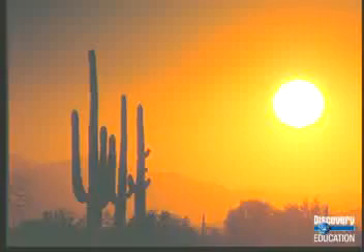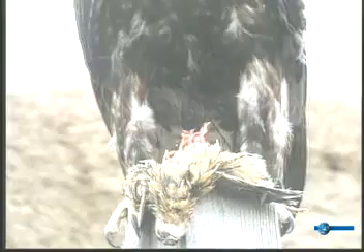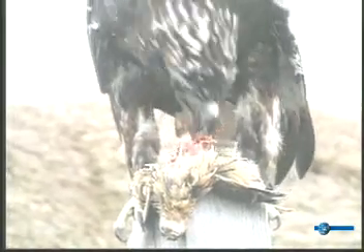Secondly, energy has to be available to change the nutrients into living tissue. Plants obtain energy from the sun and convert it to chemical energy through a chemical reaction called photosynthesis. Animals get energy from the stored chemical energy in plants or other animals they eat.